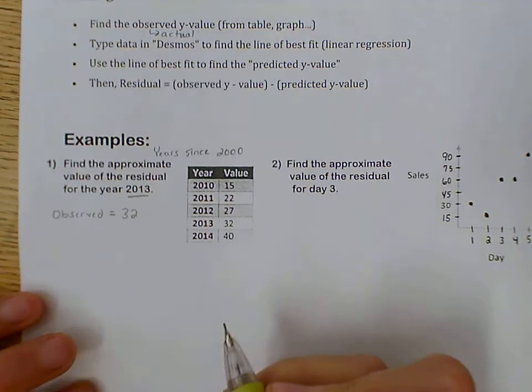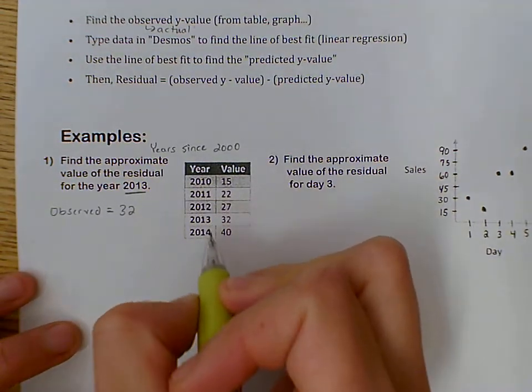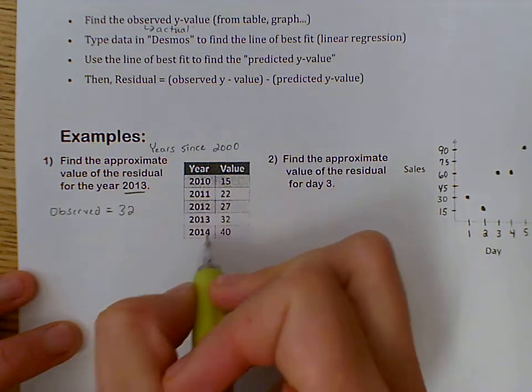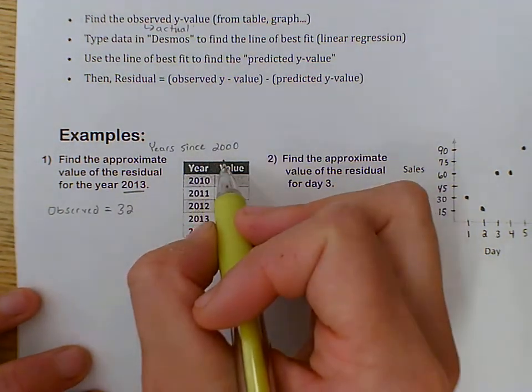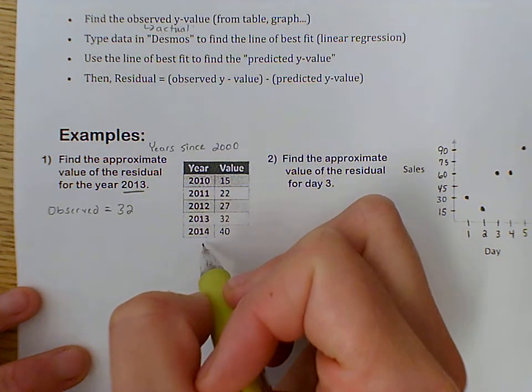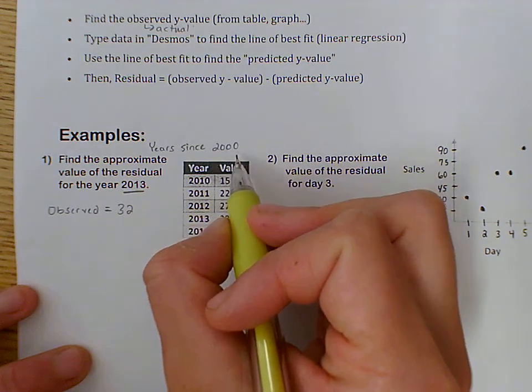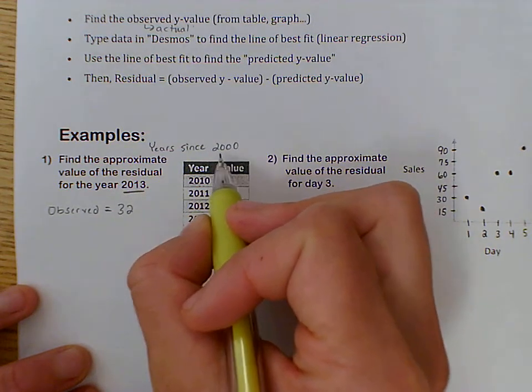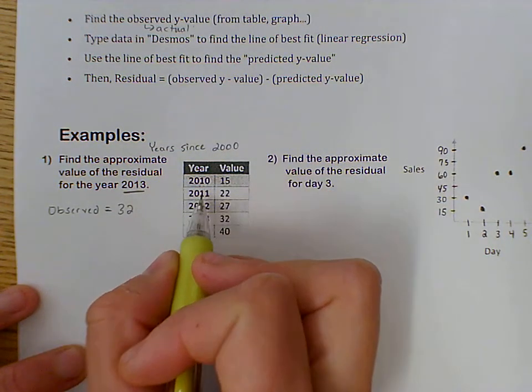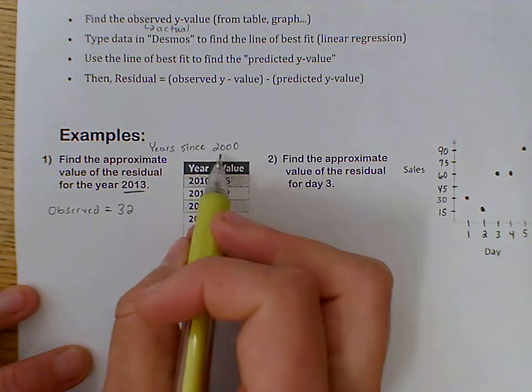So then what you actually have to do is go to your table and rewrite these numbers, because instead of just entering them as the years with how they look, you have to figure out how far each of these years are from this year.